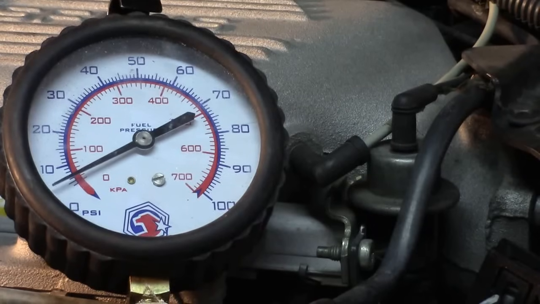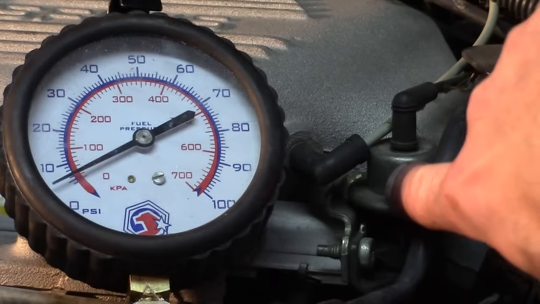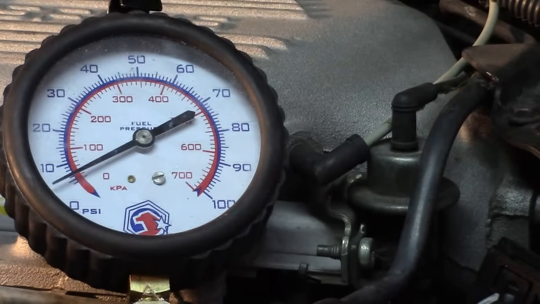And what I've got here is my fuel pressure gauge, which I was able to conveniently locate right next to this fuel pressure regulator with, of course, the vacuum hose on it like we discussed. And what we are going to do is first, again, a safety thing. I'm going to just do a static fuel pressure test. This is for two reasons.